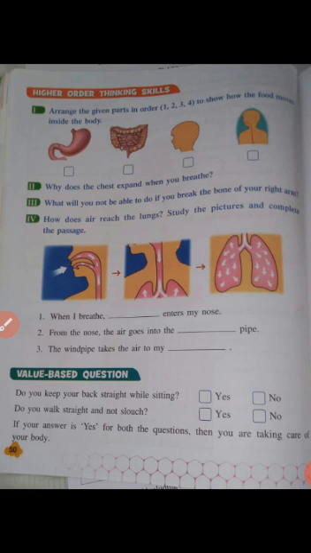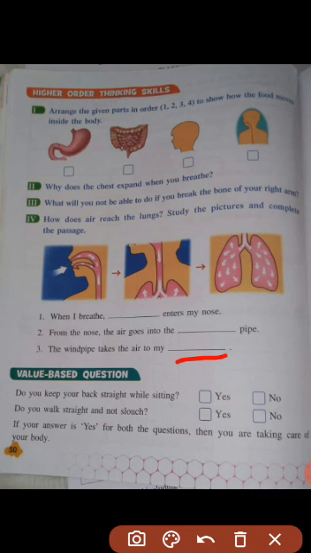Number 3, the windpipe takes the air to my dash. So where? To my lungs. In the third blank place, you have to write lungs. L-U-N-G-S. Lungs. Okay. So I hope you have written everything and understood.